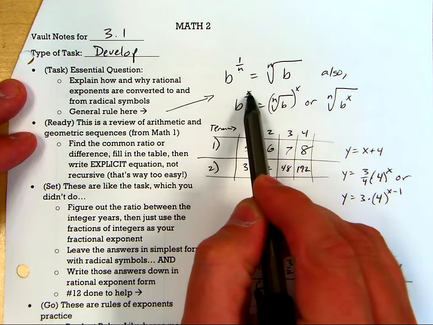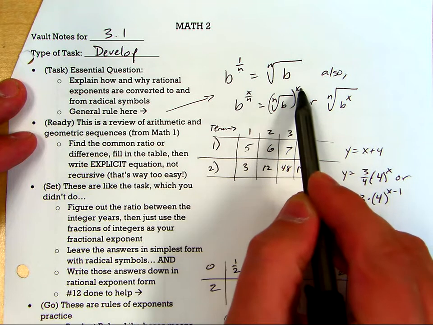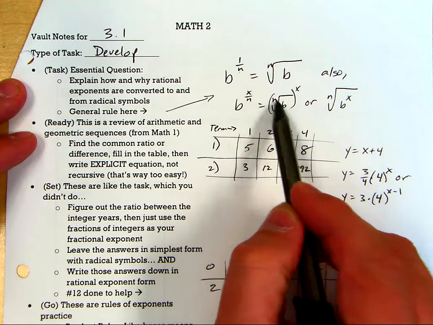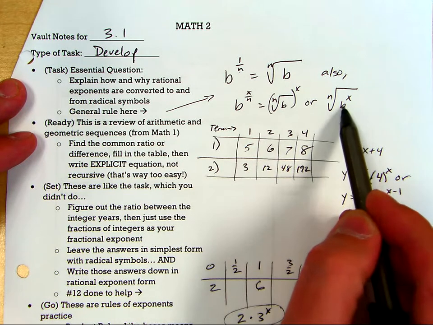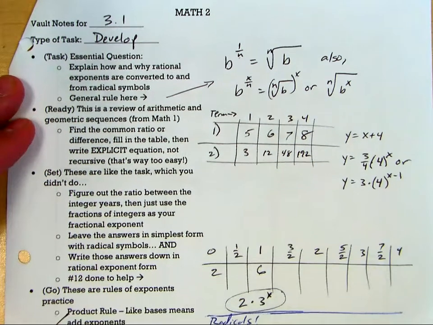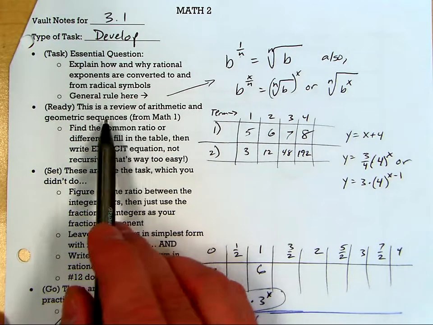We'll get to this later in the next couple tasks. You can put that exponent on the outside of this expression. This part right here is the same as this. You can put the exponent on top from the numerator on the outside or on the inside on the base. It works both ways.